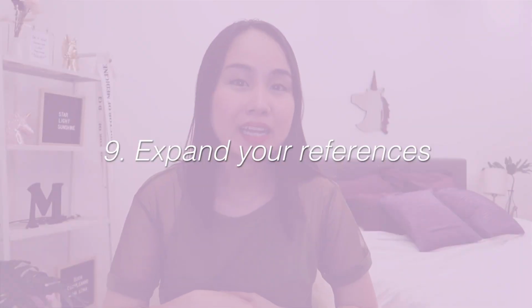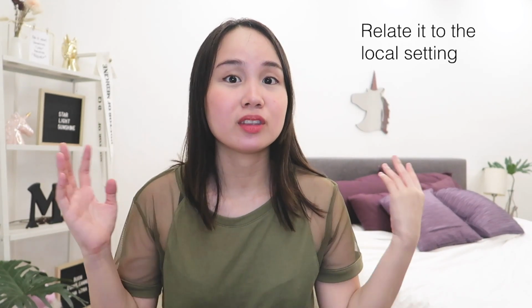Number 9 is to expand your references. So aside from citing your reference, you should expand your references, meaning you should go beyond what is being asked. For instance, if you were asked to use a textbook as your reference, look for other information other than the textbook. For instance, you could look for clinical practice guidelines, for journals, and even for laws that would apply to that particular topic. Part of expanding your references is also trying to relate it to the local setting or the actual practice, so that your classmates and even your professors would learn even more from you.